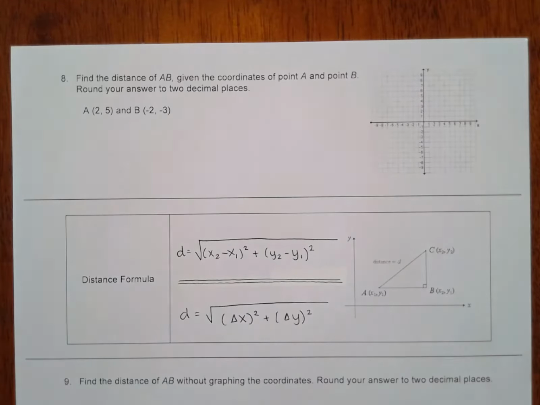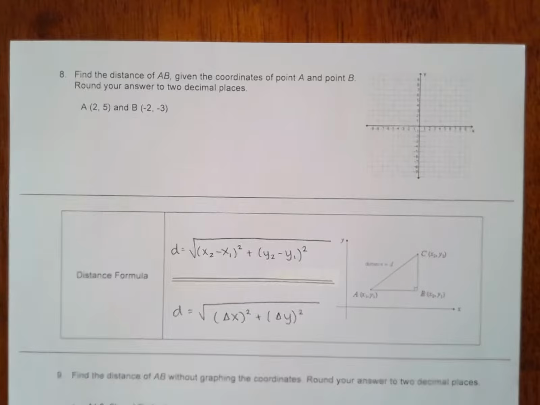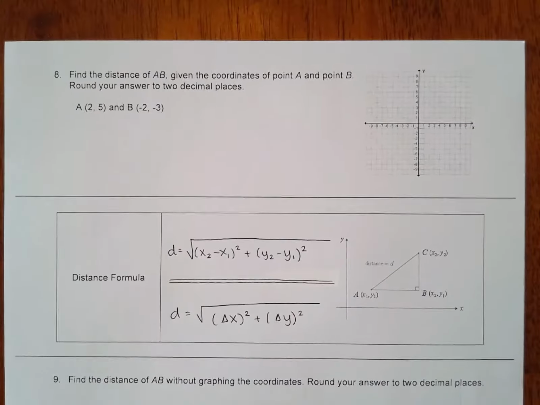The last page of the notes for today, on example number 8, says to find the distance of segment AB given the coordinates of point A and the coordinates of point B, and they want us to round our answer to the nearest 2 decimal places. Let me just check the focus on this. There we go, that's a little clearer.